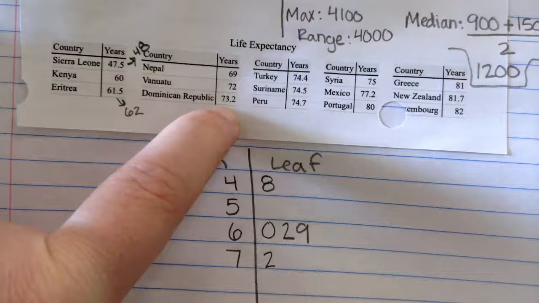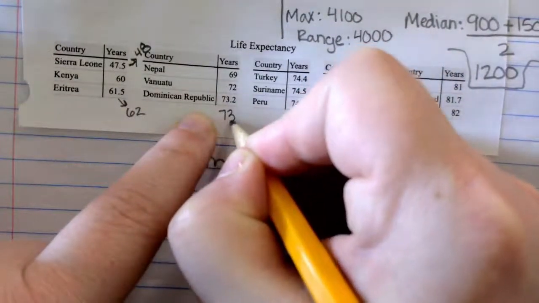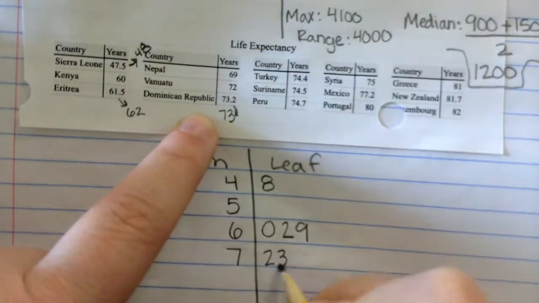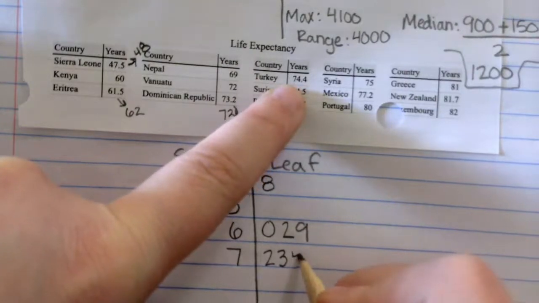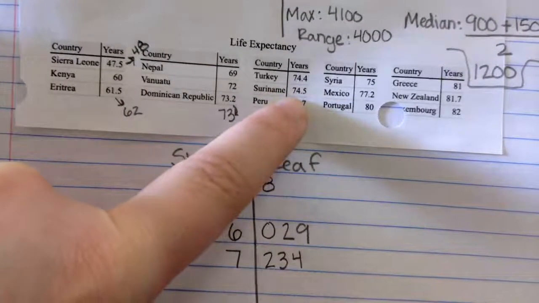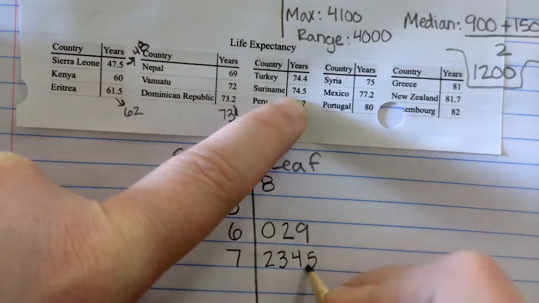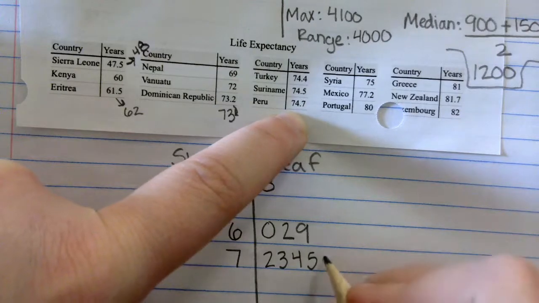What about 74.5? That would round up to a 5. 74.7? A 75. So I'm still in my row of 70s. I haven't moved from that. And then this one's actually 75. 77. And that's all for the 70s.